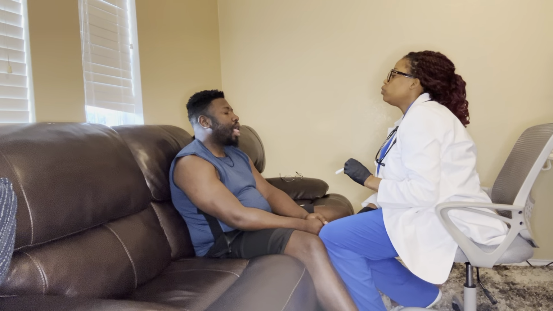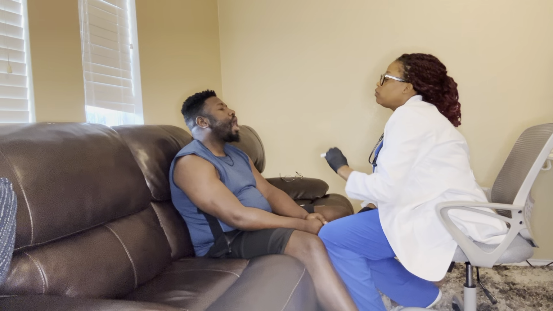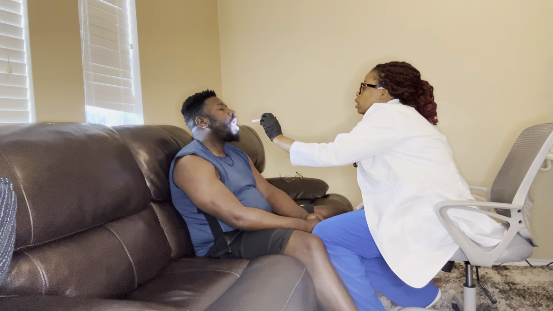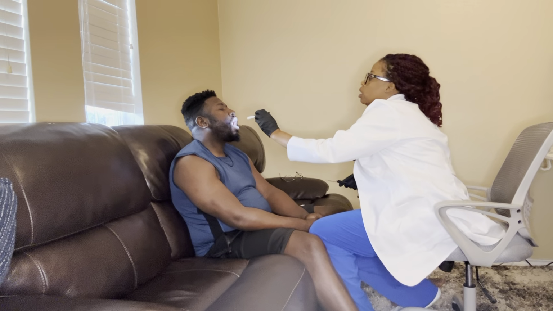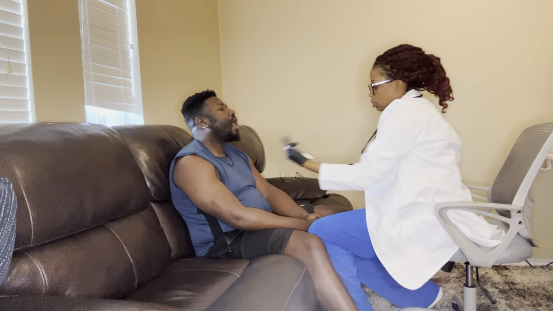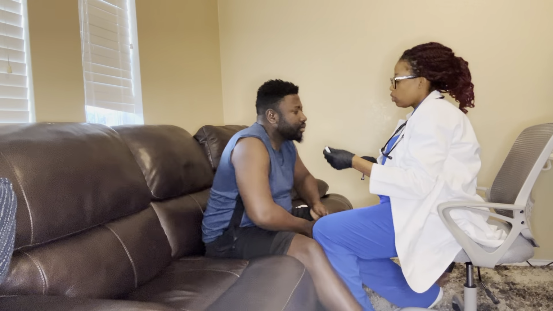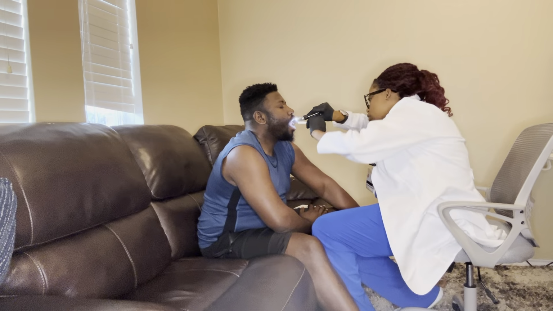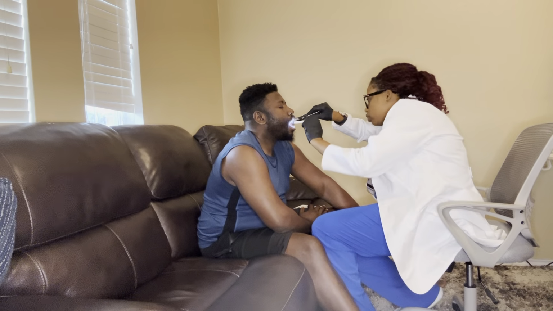Touch the roof of your mouth with your tongue. The ventral surface of the tongue is pink and moist, with blood vessels coming forward. Looking at the oral mucosa, I can see it's pink, no lesions, no nodules in there.